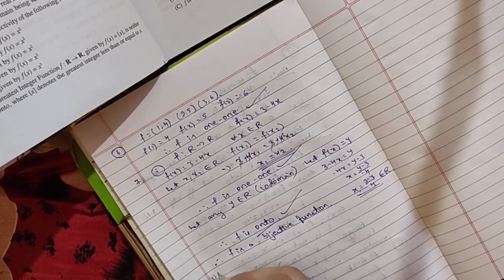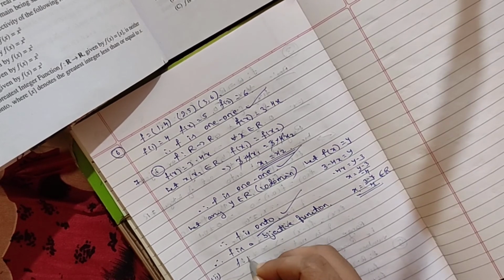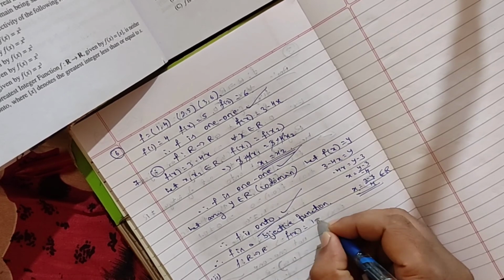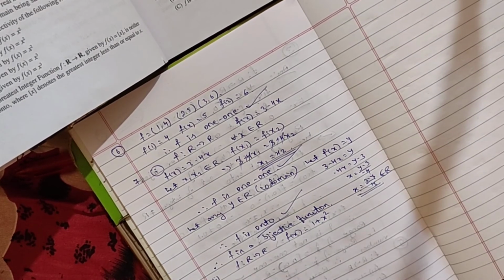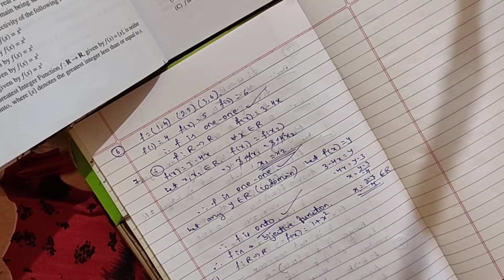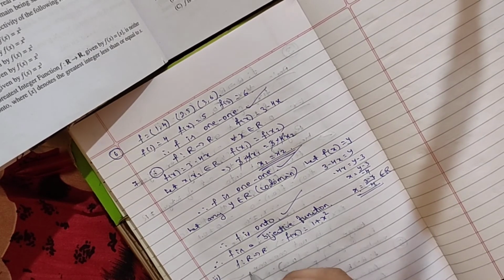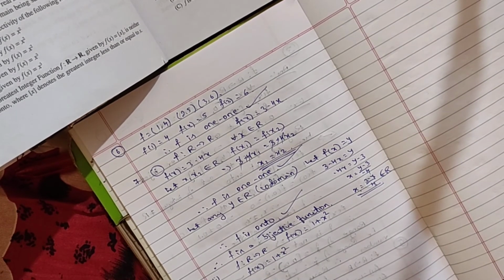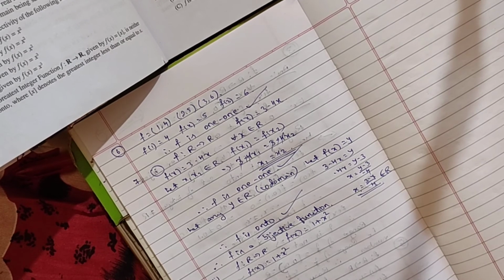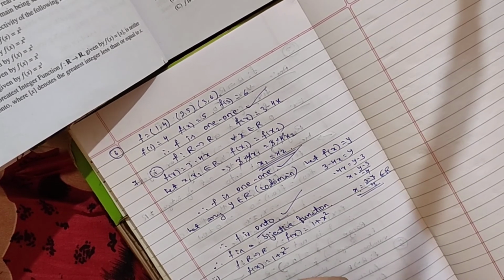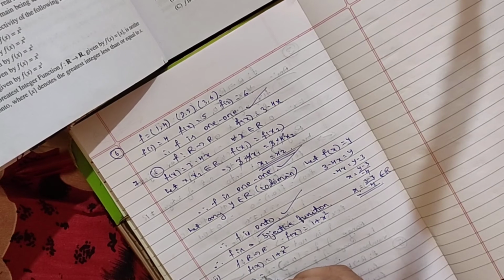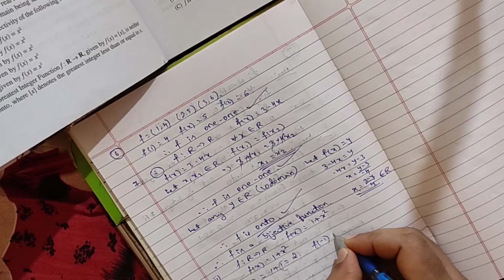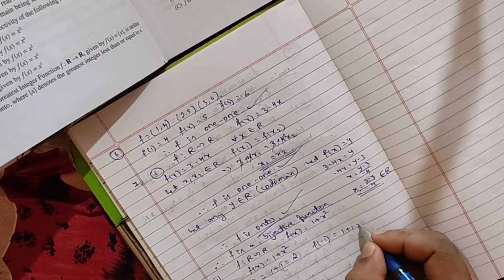Now the second part I will explain. f from R to R is defined by the function f of x equals 1 plus x square. The same way we can explain for this also. Let f of x equal 1 plus x square. Now f of 1 we can consider as 1 plus 1 equals 2, and f of minus 1 we can consider as 1 plus 1 equals 2.